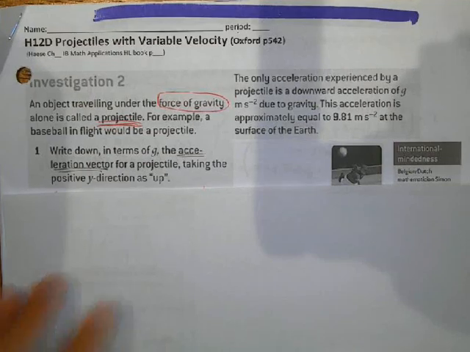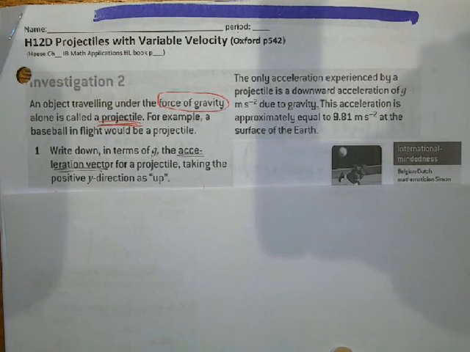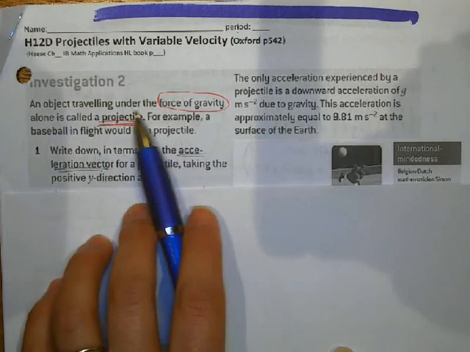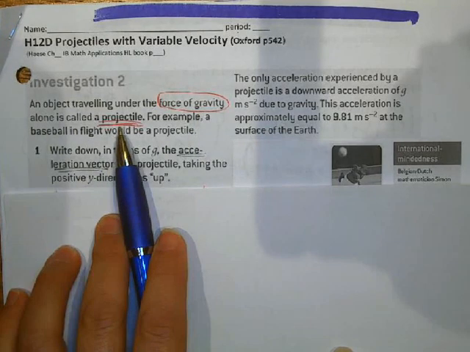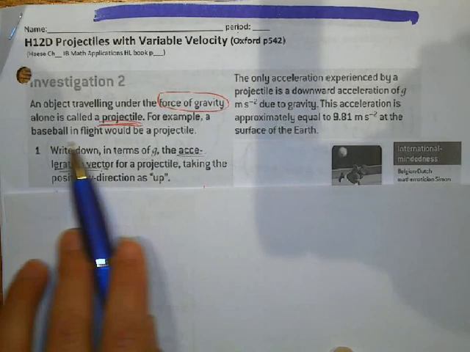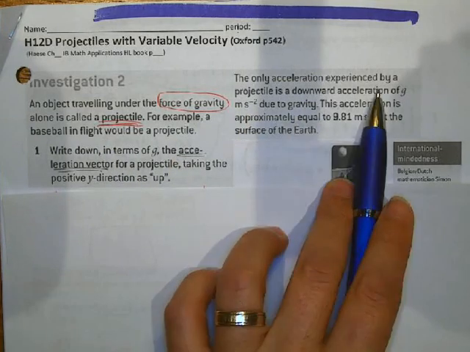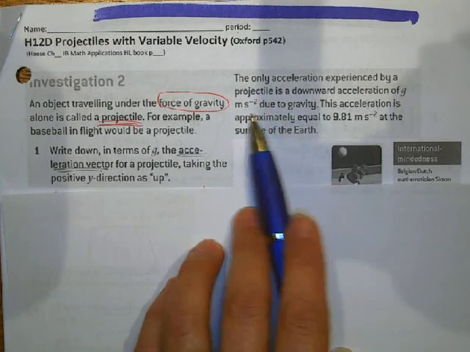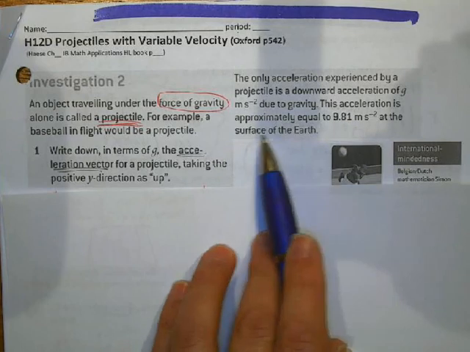Okay, we're going to cover Chapter 12, Section D, Projectiles with variable velocity. So an object traveling under the force of gravity alone is called a projectile. For example, a baseball in flight would be a projectile. So the only acceleration that we've got here going is gravity, which is 9.81 meters per second squared at the surface of the Earth.